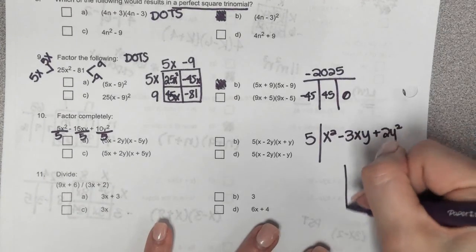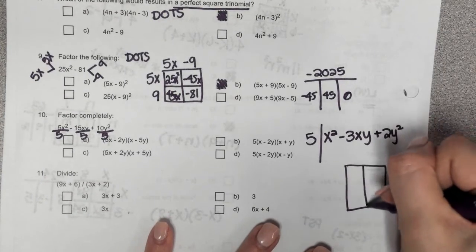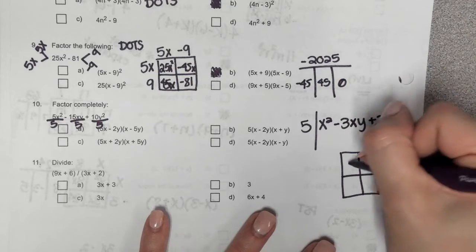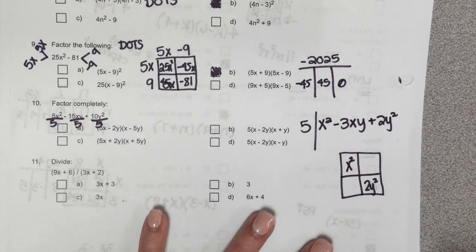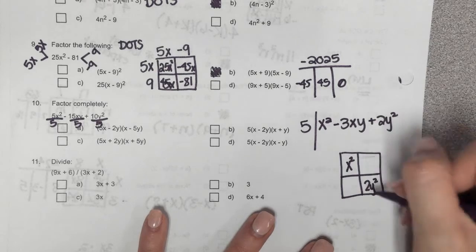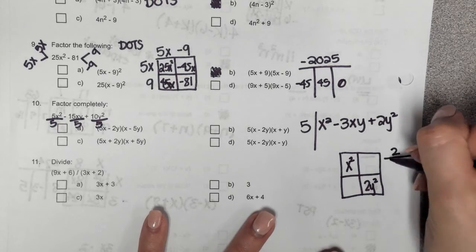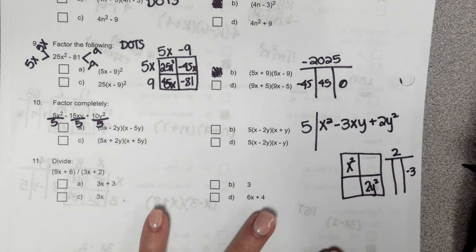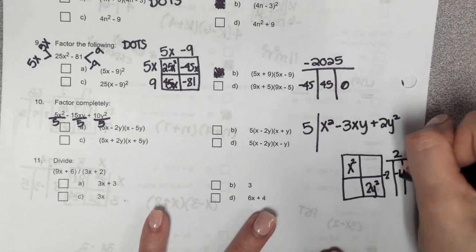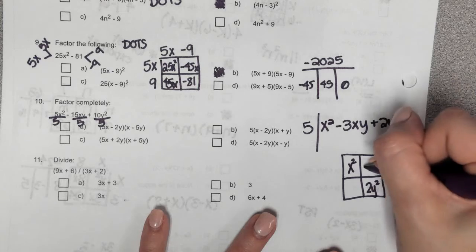And I'm going to put it in the box. We got an x squared here and a 2y squared here. We multiply across. So 1 times 2 is 2 to find the middle spot, which is negative 3. That's going to be negative 2 and negative 1.